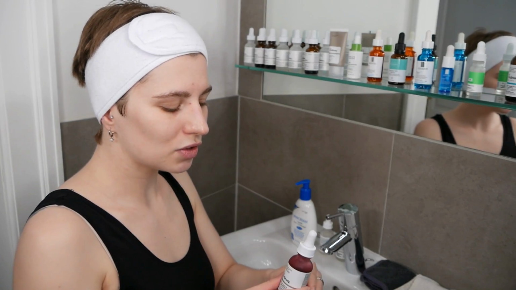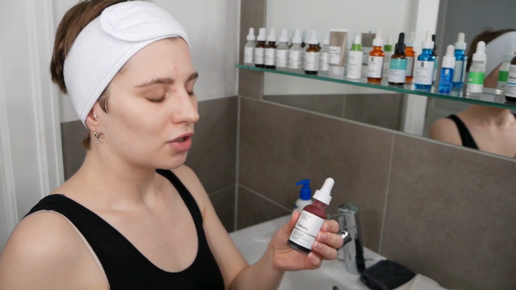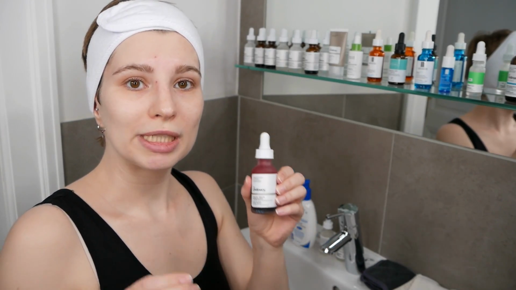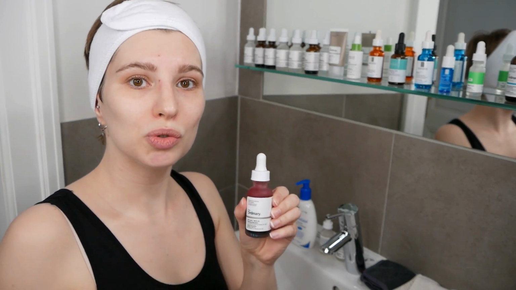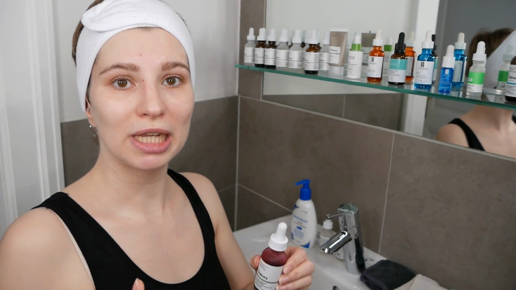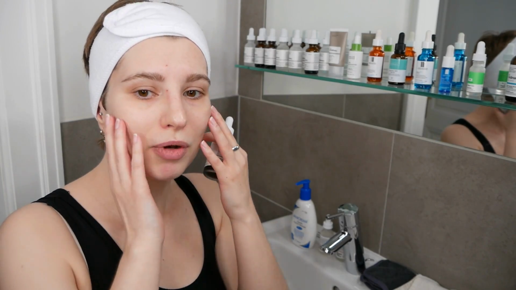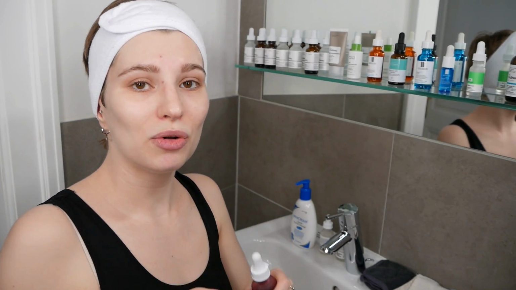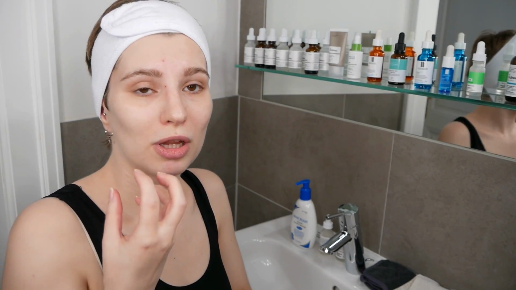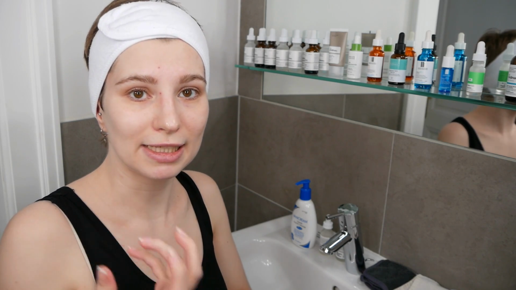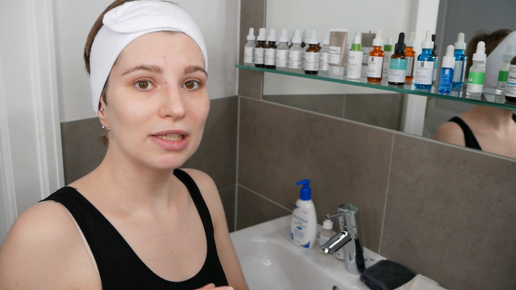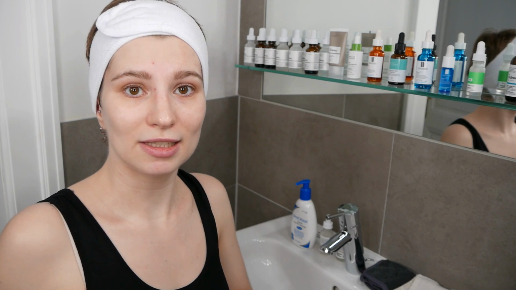And so when using the peeling solution, you're going to leave it on for no more than 10 minutes. Please do not use it on sensitive or peeling or compromised skin, which basically means that if your skin barrier is broken, it can irritate your skin so much that you will have that stinging or burning sensation going on. So please do not use it if you have very sensitive skin.